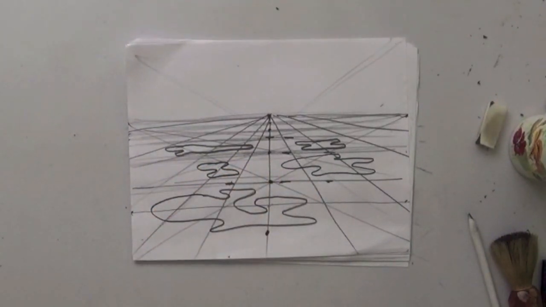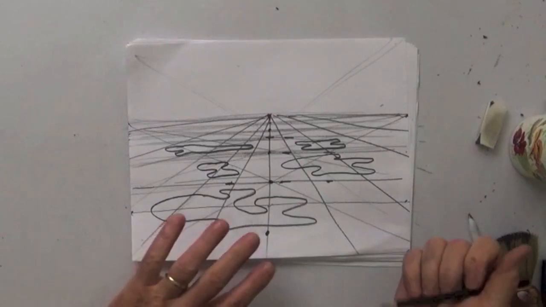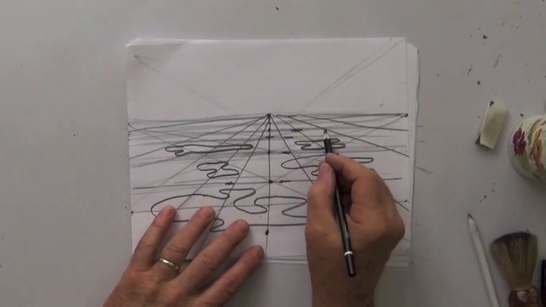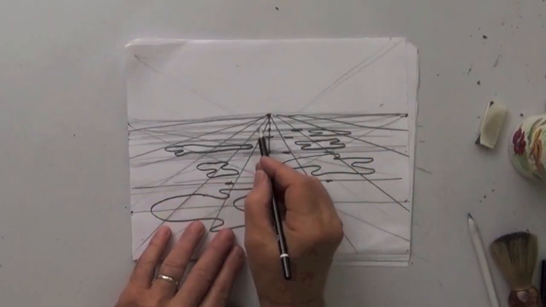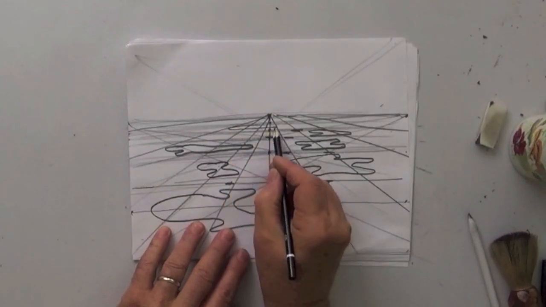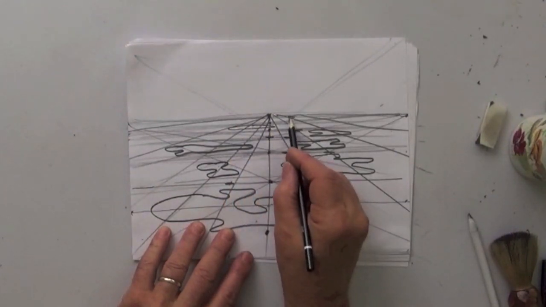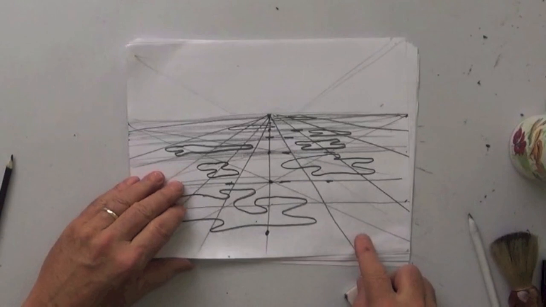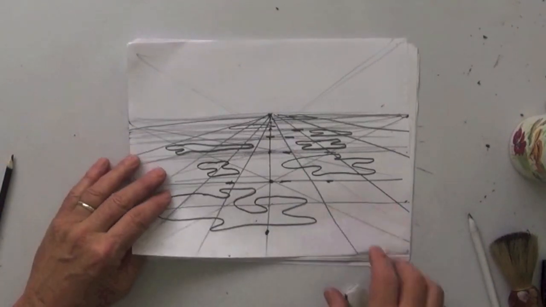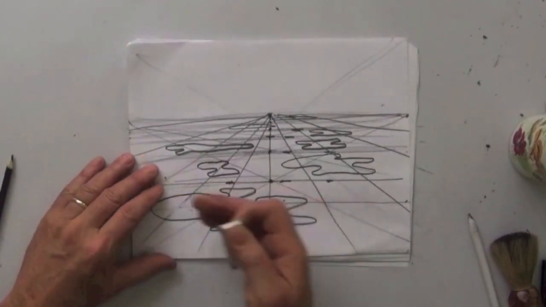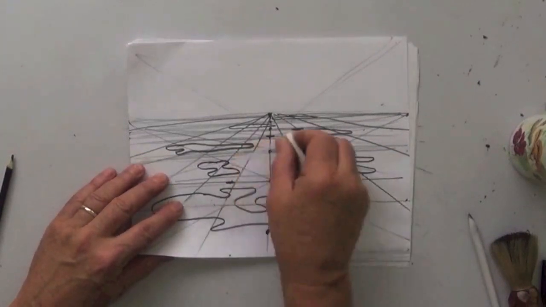Time for a little sharpen here on my 6B. I do like soft pencils, I have to admit. I'm not a hard pencil sort of person. Now here's my next one. So I'm going to put a little puddle in here. And then as the puddles get farther away, they flatten out. Now, that's a good starting diagram, but wow, you do a lot of erasing here. A lot of erasing to make it look good.